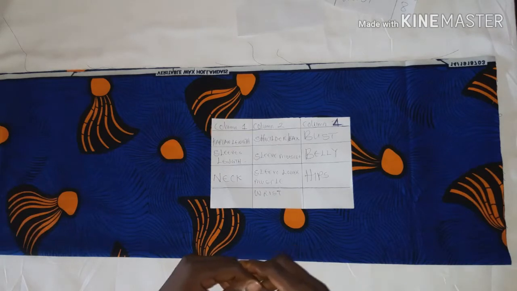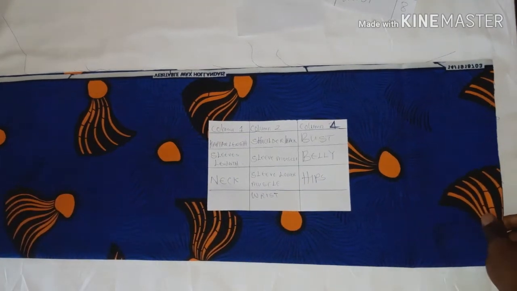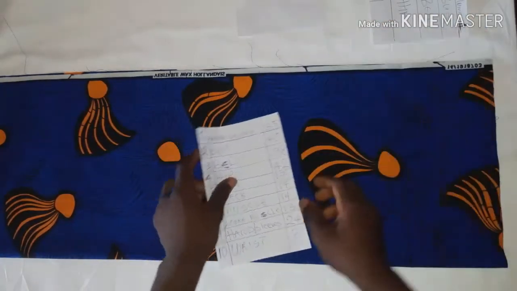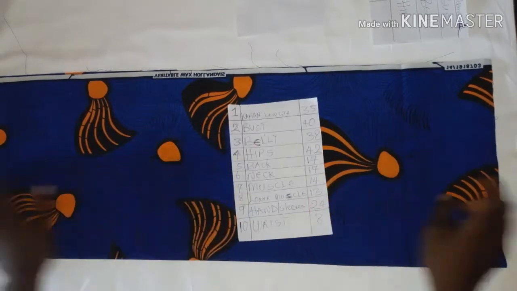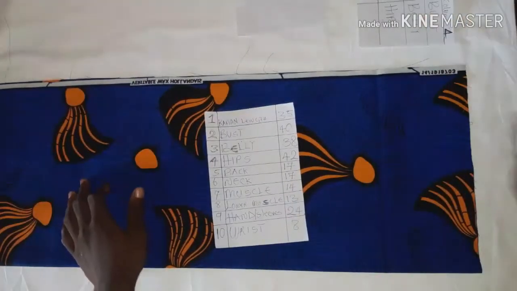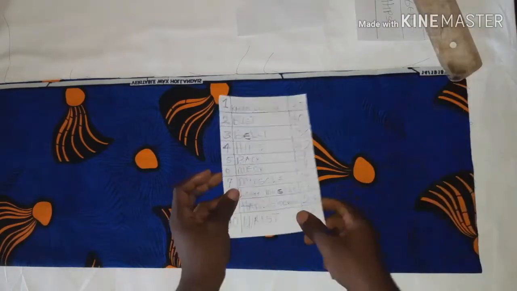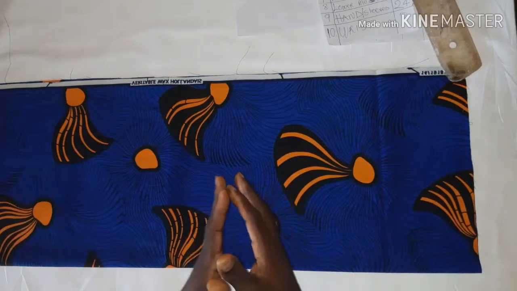Now, the next thing that we are going to do is draw the lines on the fabric and apply all these measurements on the front panel of the top to cut our senator top or kaftan. The first line that we are going to draw on the fabric is the neckline. The next line that follows the neckline is the shoulder line. The next line that follows is the chest line.